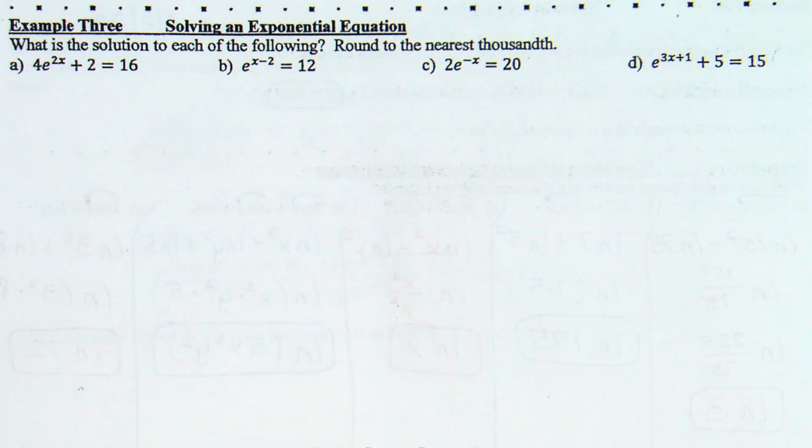We are picking up where we left off yesterday in lesson 7-6. So we should be able to get through this and get you some work time at the end of class. As we look at example 3a here, 4e to the 2x plus 2 equals 16.